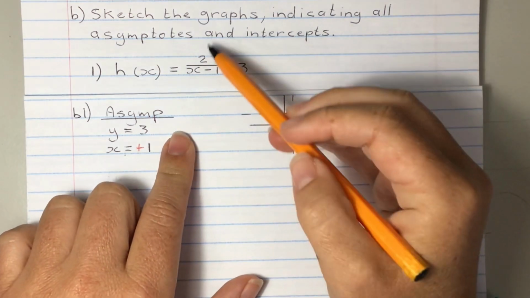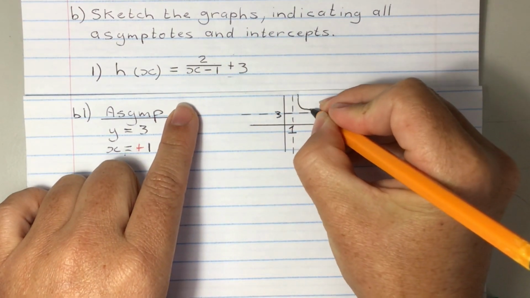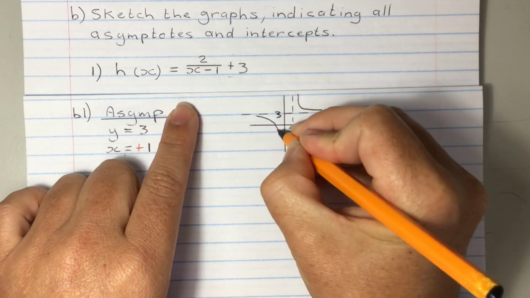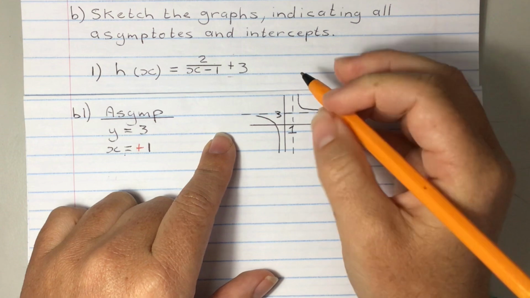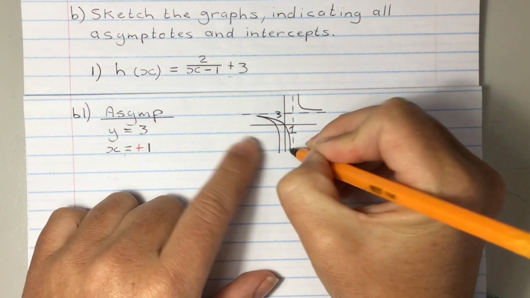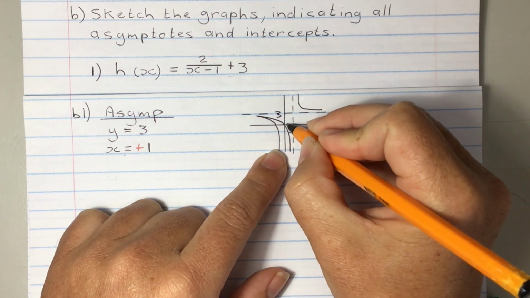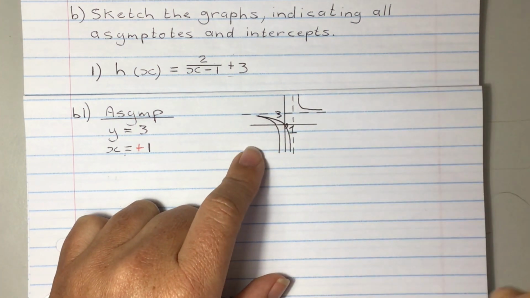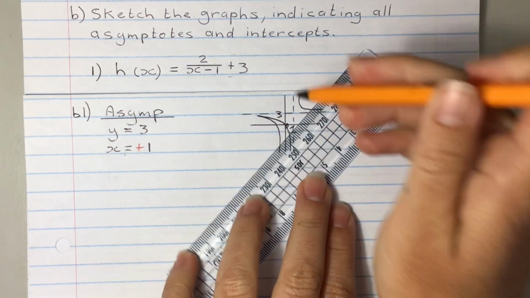And so once again I look at my a value, it's a positive, so I'm still in quadrant 1 and quadrant 3. So here we can see, whoops, that's a terrible drawing because it needs to come over here somewhere. So we can see that it's going to have an x, and that's even worse. Let's start again.